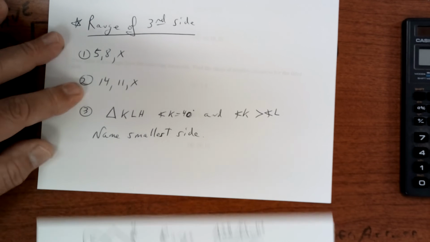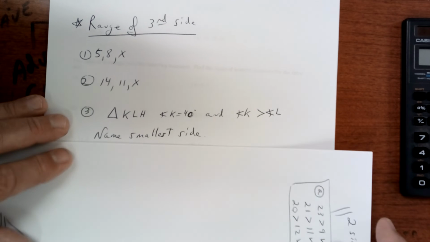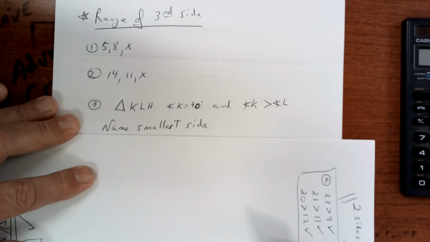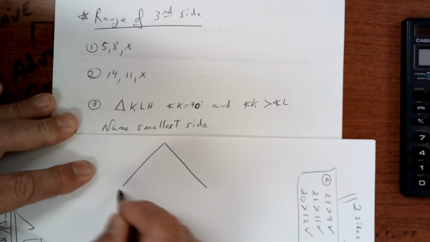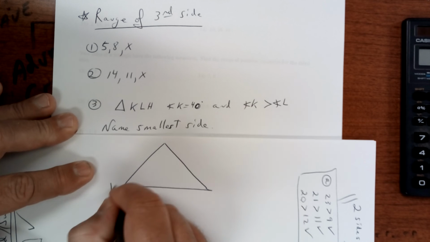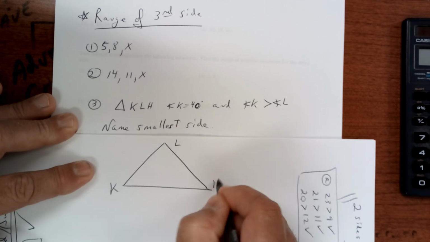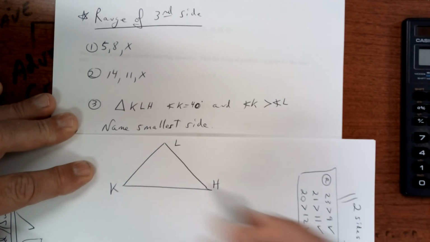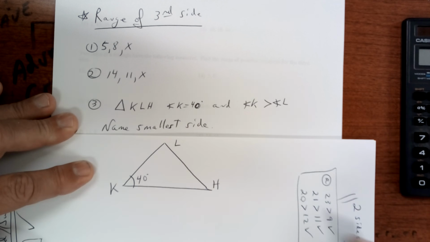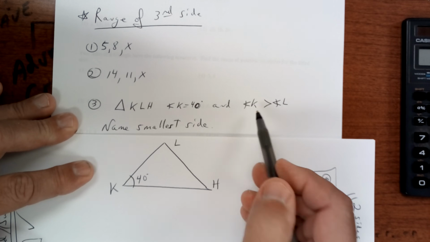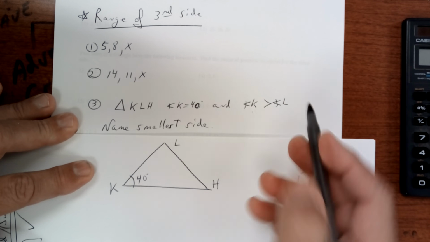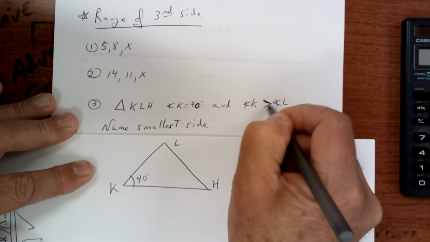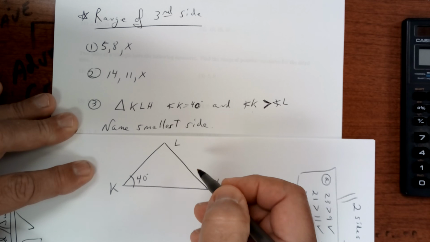Let's take a look at this one. This one says triangle KLH. So draw this triangle, any triangle, and label it KLH. And the measure of angle K is 40 degrees. And then it tells you that angle K is bigger than angle L. So just make this one 30 degrees.